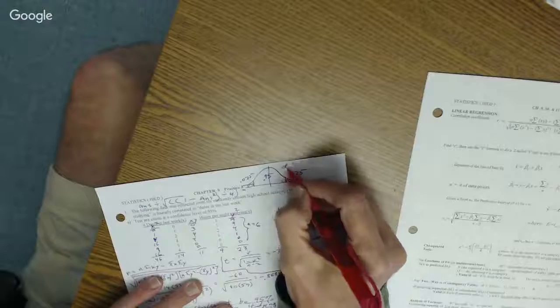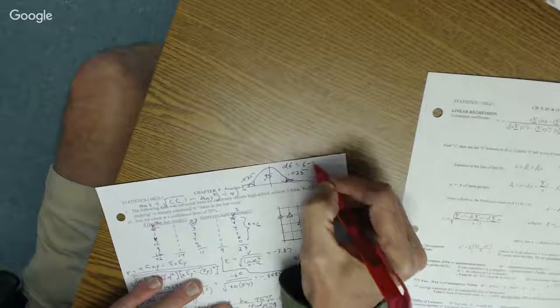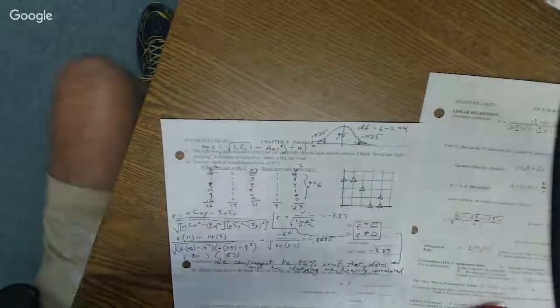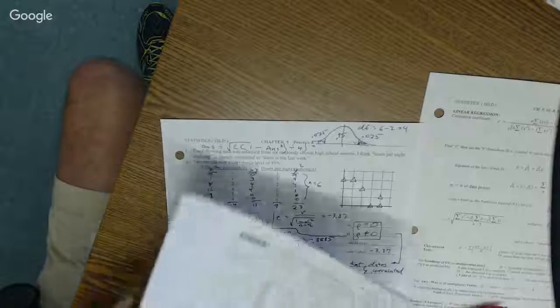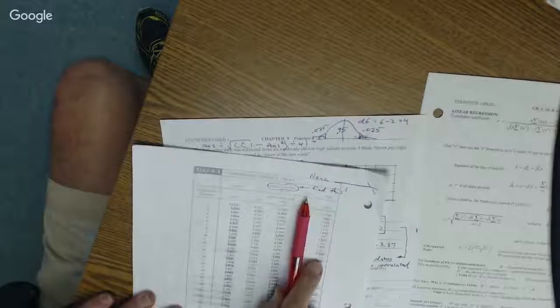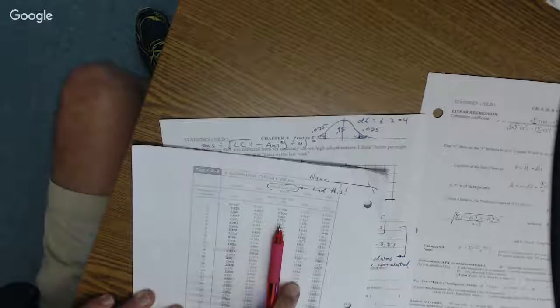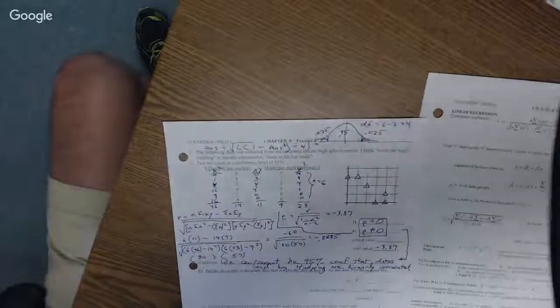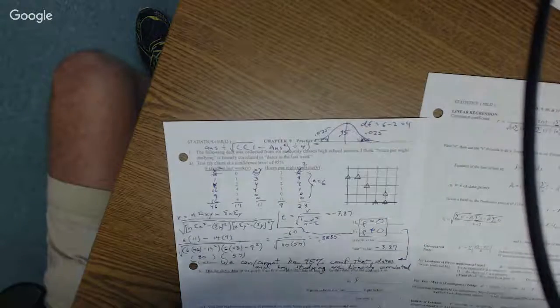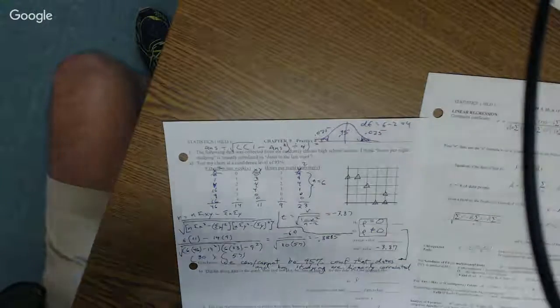So I've got degrees of freedom, 6 minus 2 equals 4. So 4 degrees of freedom, 0.025 in the tail. Go to your t-table. 0.025 in the tail, 4 degrees of freedom is 2.776. So this is plus and minus 2.776.